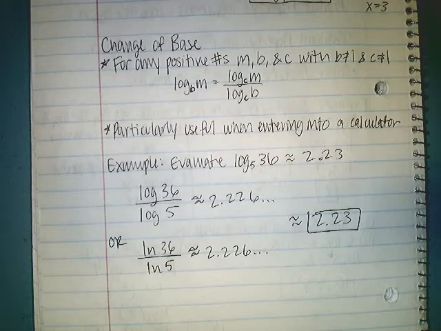So we're going to have a lot of time to practice these, but make sure you write down any questions, comments, or concerns you have on them so we can go over them together in class.